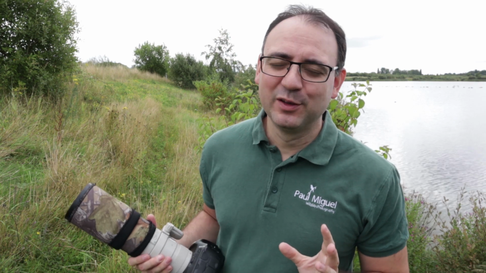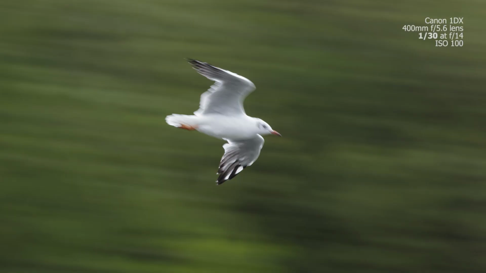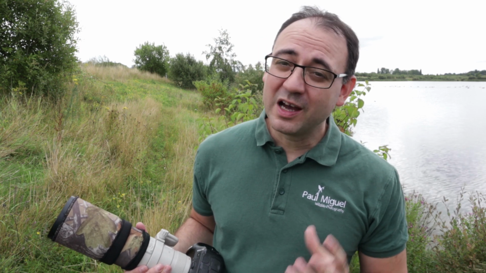We can get some really lovely effects in the background, all those streaks which just really add to that feeling of movement. Well, bear in mind that you need something in the background in order to do that. So if you're photographing on a clear cloudy sky, a clear blue sky, then it's simply not going to happen. However, you are still going to be able to get the movement in the bird's wings.